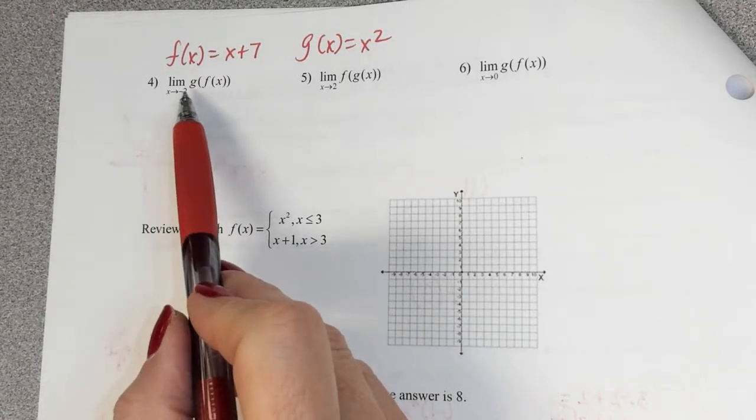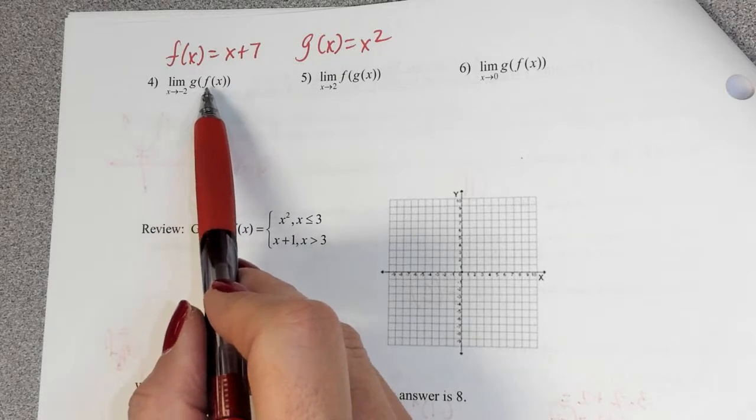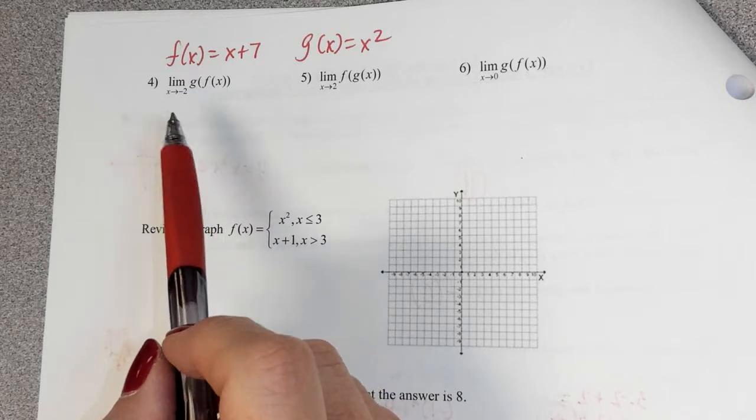So remember, on this one, you're going to plug 2. Which do you plug 2 into first, F or G? F. Plug 2 into F, get that answer, and then plug that answer in for G.